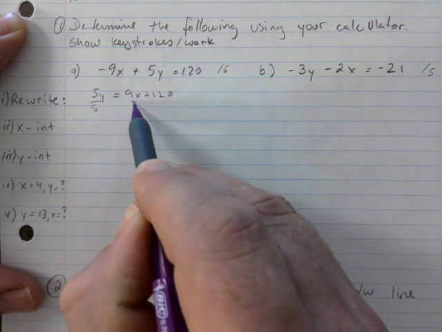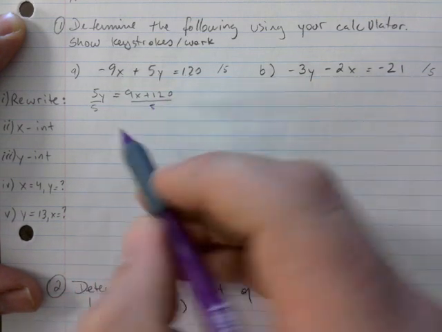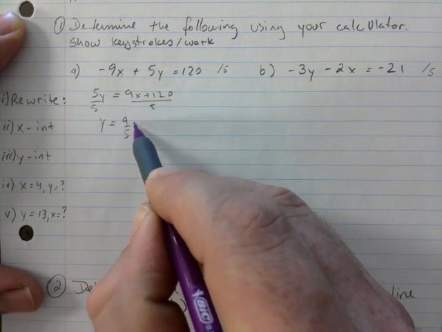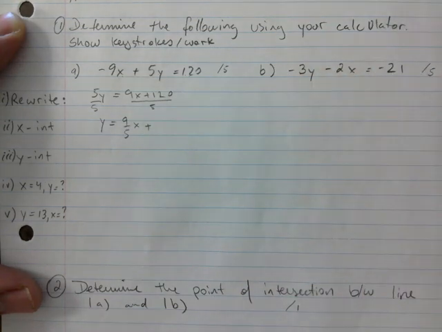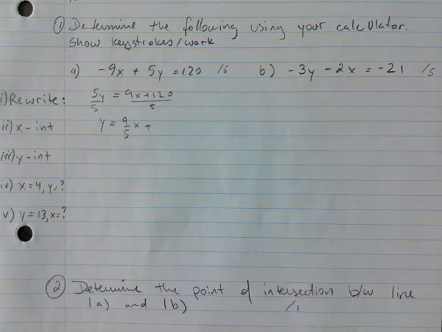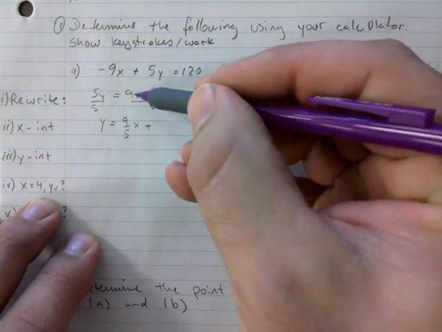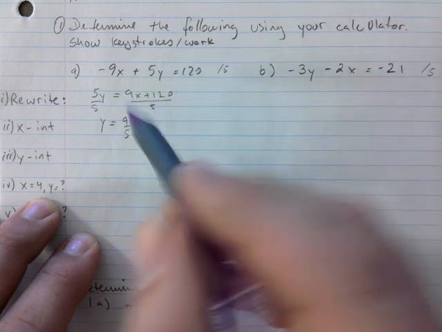You would divide everything by 5, and that would give you y is equal to 9 over 5x plus 24.